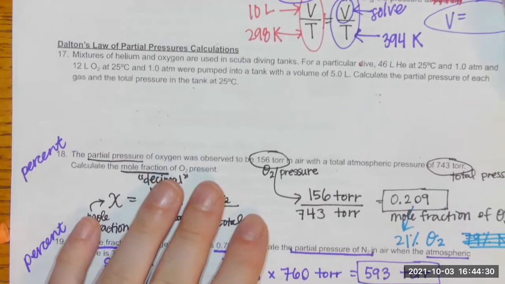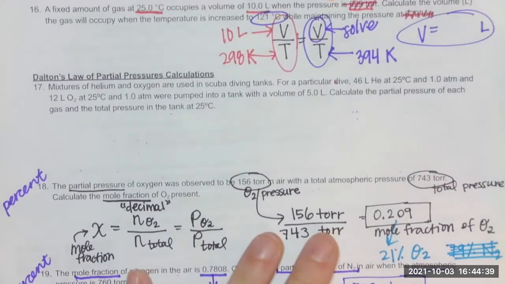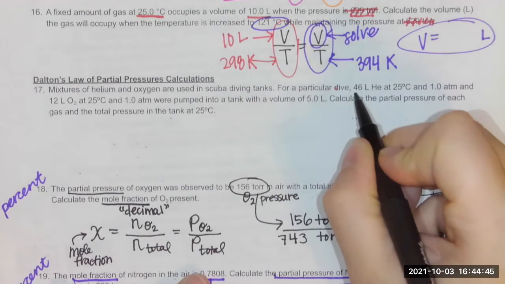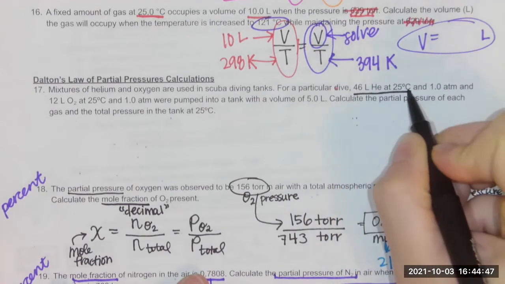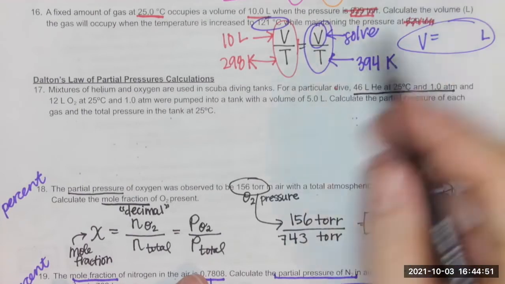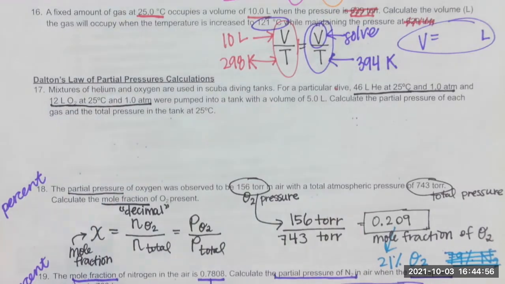Okay, number 17 is a little bit more tricky. Mixtures of helium and oxygen are used in scuba diving tanks. For a particular dive, 46 liters of helium at 25 degrees Celsius and 1 atmosphere is mixed with 12 liters of oxygen, same conditions.